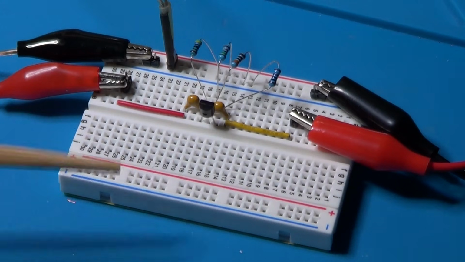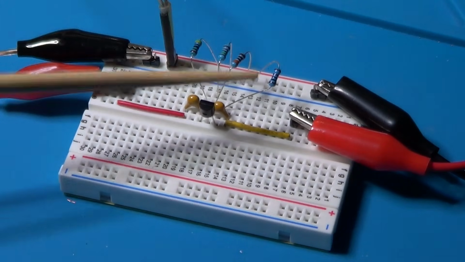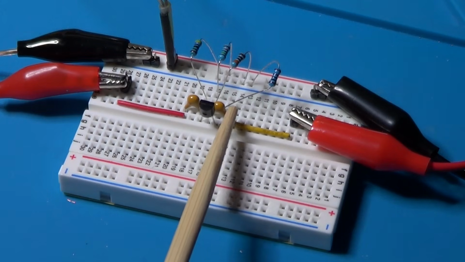Since we used a 470 ohm collector resistor and a 100 ohm emitter resistor, our gain is roughly 4.7. So if we inject a tiny 200 mV signal, we should get a clean 0.94 volt signal out, which is about 1 volt. Let's look at this on the bench, where I have already built our circuit exactly as we designed it.